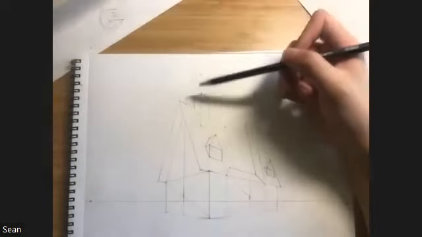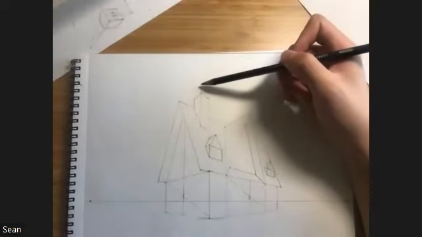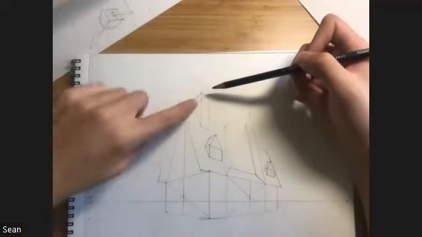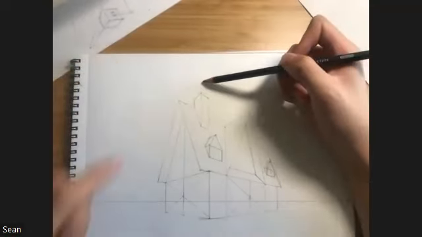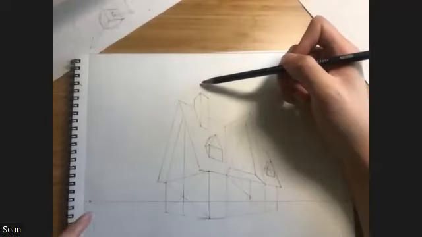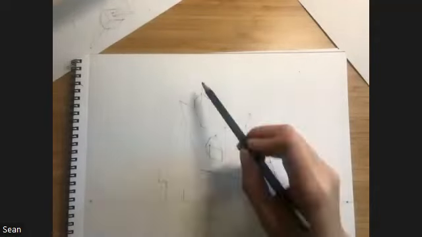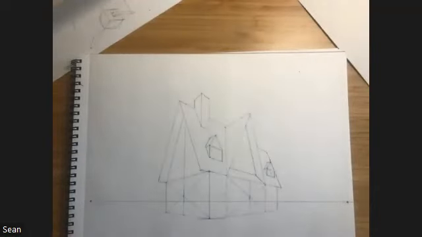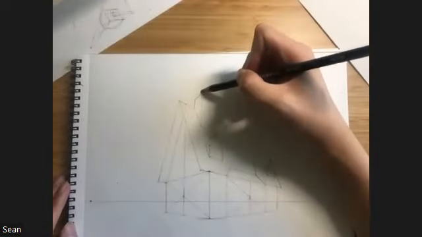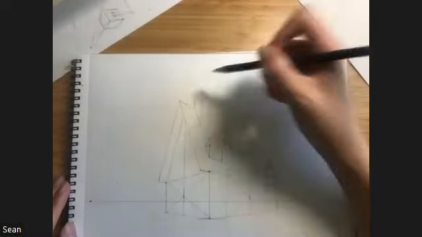What if you don't think your chimney's high enough off the roof? Do you just extend the lines? Yeah, you can extend it as much as you want, but you have to extend it vertically, and then always match the top tip in the center with the vanishing point to create the new lines. Let's say I want to extend my chimney right now to here.